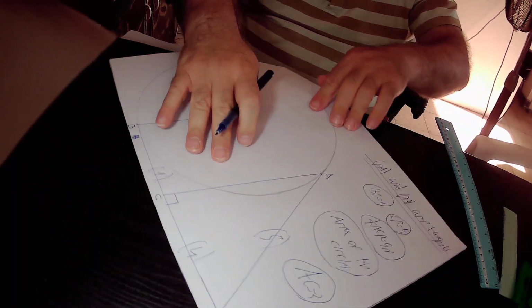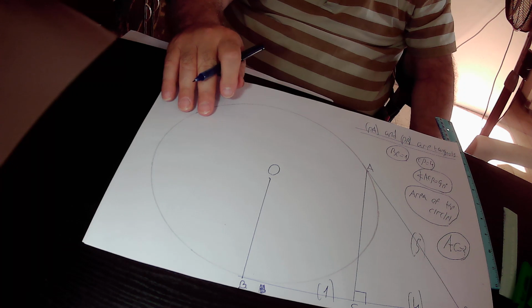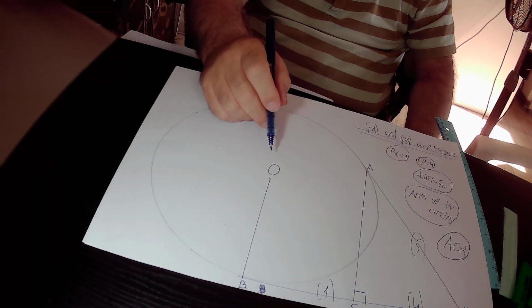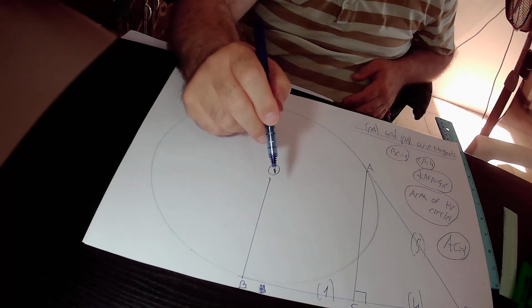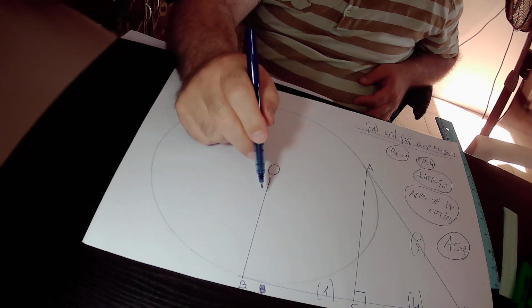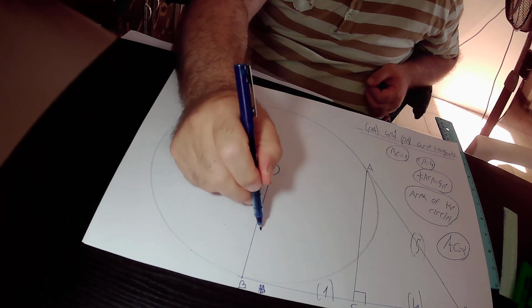So what is the definition of line segment OB? Line segment OB starts from point O, that is the center of the circle, and ends at point B, that is the point of the circle itself. So this is exactly the definition of a radius. Therefore OB is the radius of this circle, that is equal to x according to our definition.